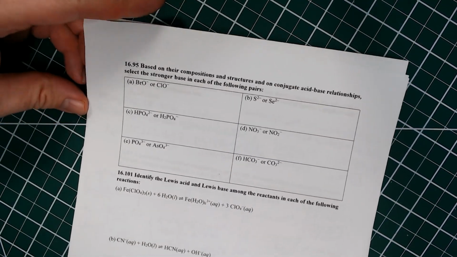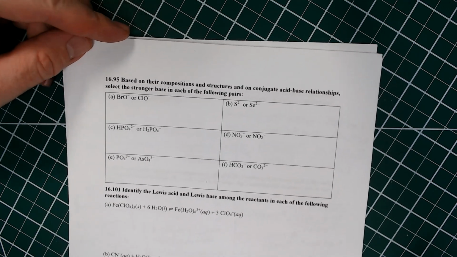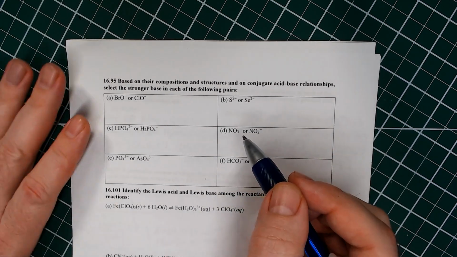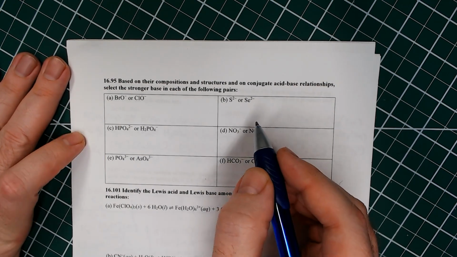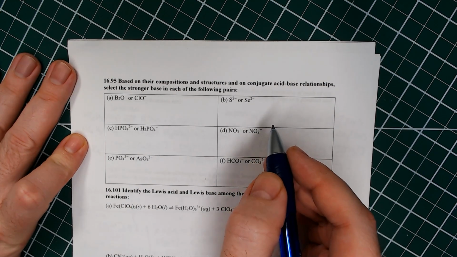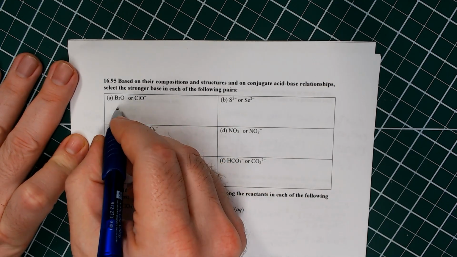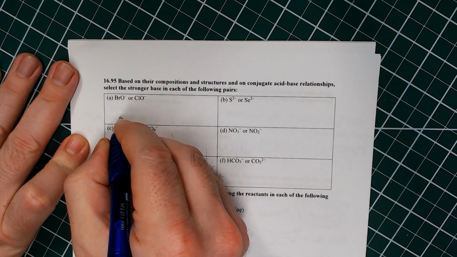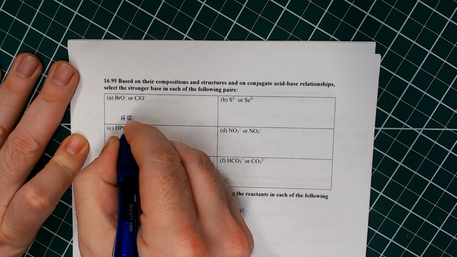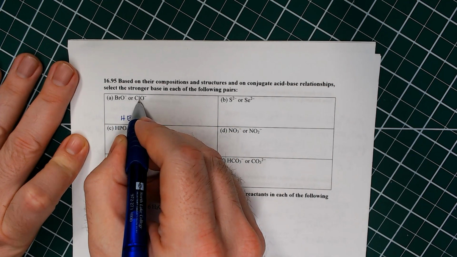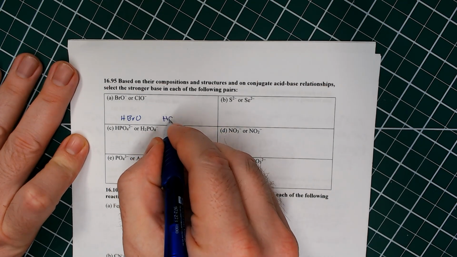So we want to compare these bases and determine which of these bases is the stronger base. I think the easiest way to do this is to look at the conjugate acid. So the conjugate acid of BrO- is HBrO, and the conjugate acid of ClO- is HClO.